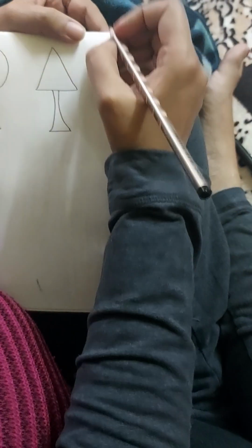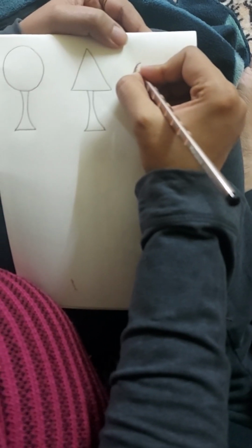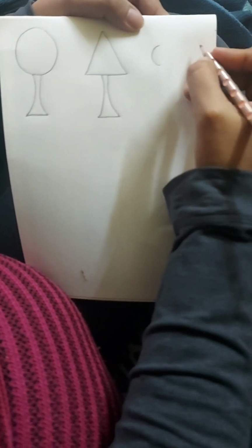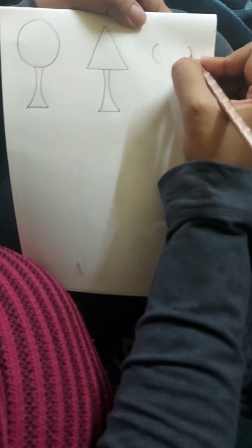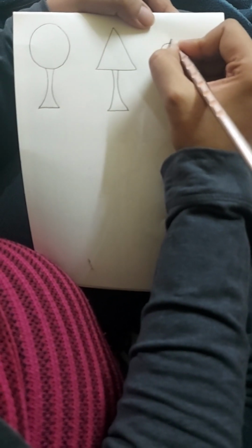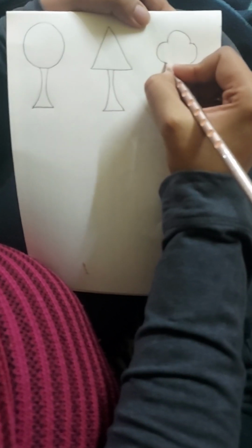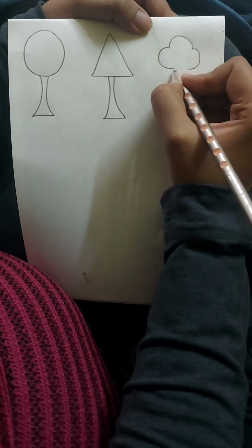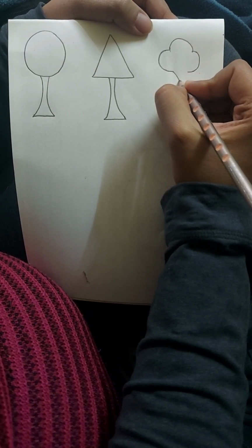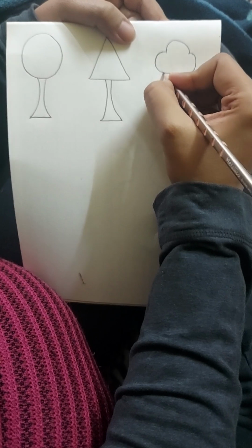Now make a shape of C, another shape of C. Join both of the shapes. Now make a V and join these two and make the stem.